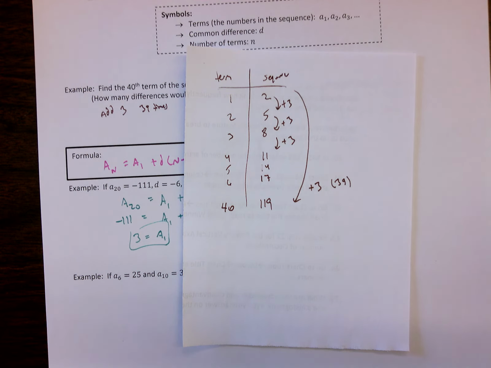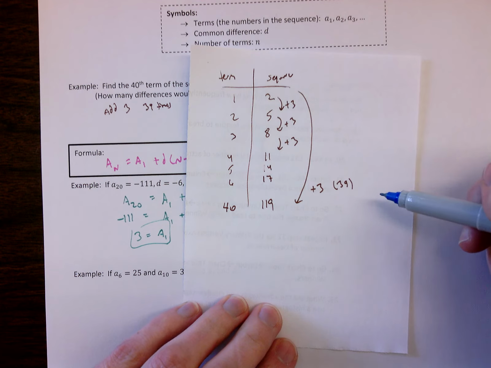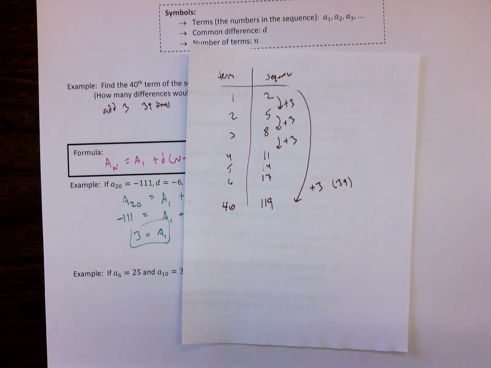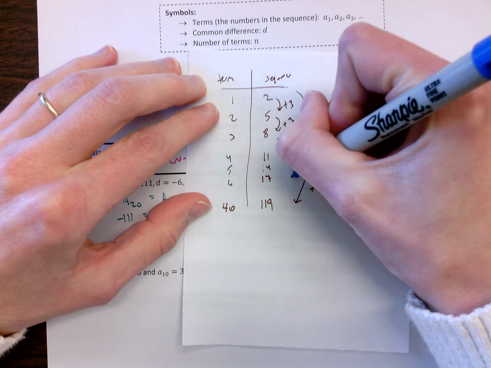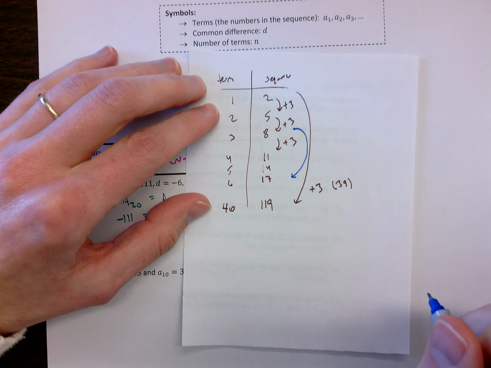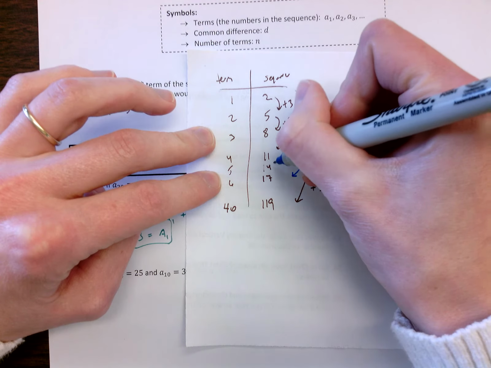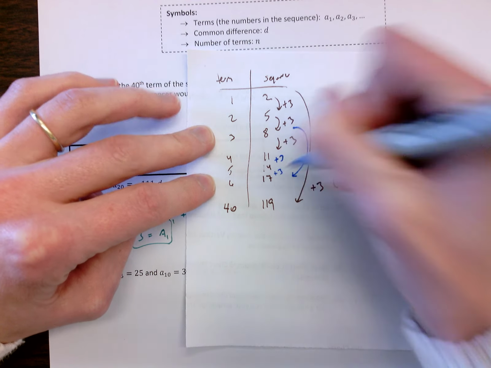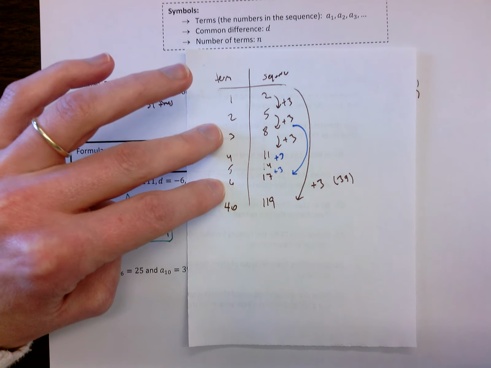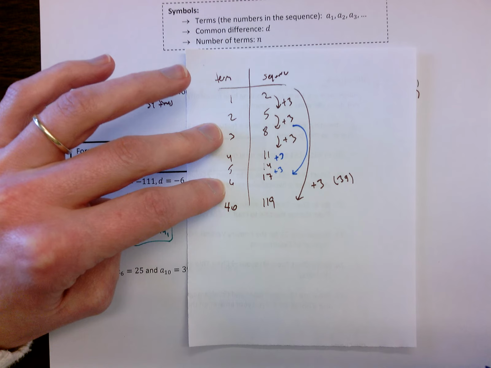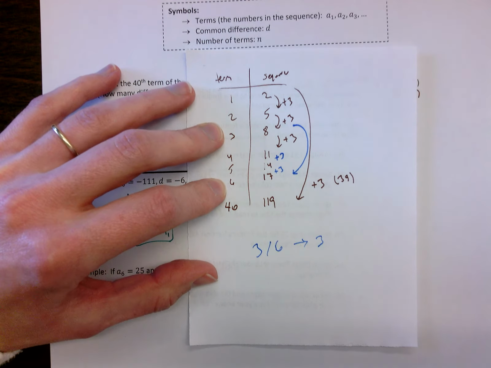We figured out to go from the first term to the 40th term, we would add 40 minus 1 or 39 times, right? But let's look at if I wanted to go from, say, the 3rd term to the 6th term, right? To go from the 3rd to the 6th term, I would have to add 3 once, twice, and then 3 times, right? So from the 3rd to the 6th term, I'd have to add it 3 times. Okay, so between 3 and 6, it was 3 times, right?